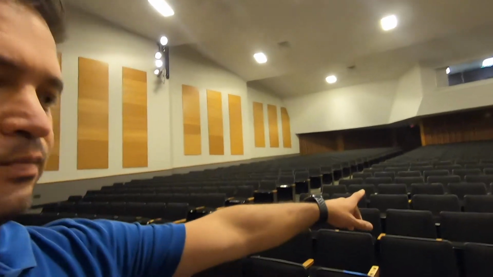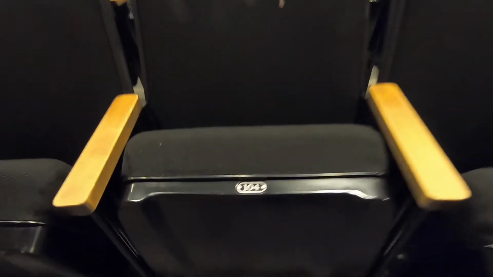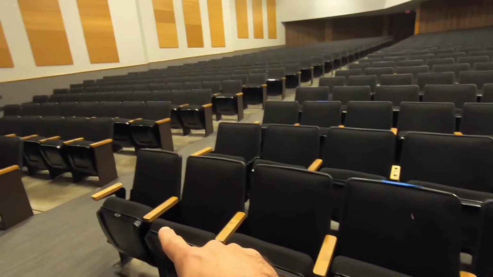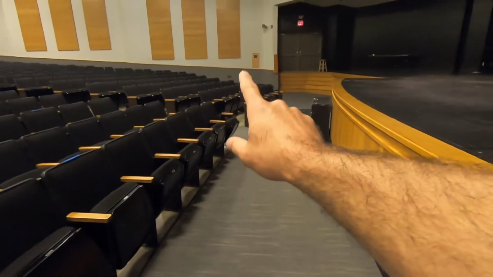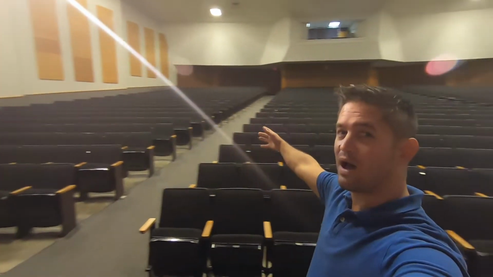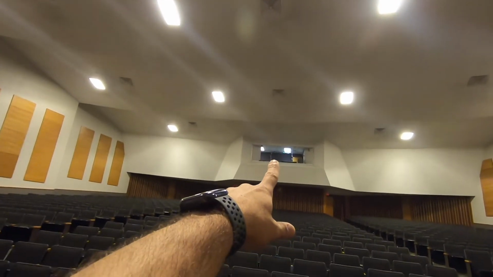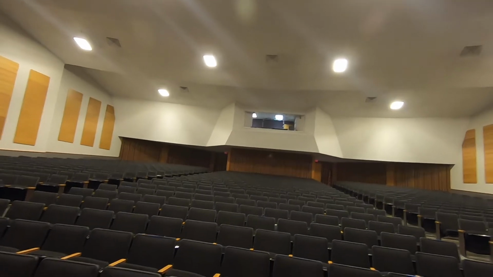Then the center section. If you look at it, you'll see that it has 3-digit seat numbers, all right? It moves from 101 on the end all the way down to 114. Now, this theater is big, with a total of right at 1,000 seats. Not all of them work great because they're getting old and rusting, that kind of thing, but it does have 1,000 seats in here. So that's a little bit of our theater space. You can see the booth up there where we were a few moments ago. That looks down upon our theater.